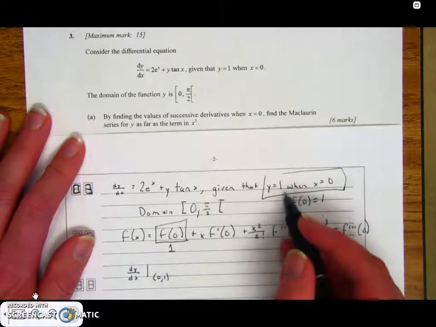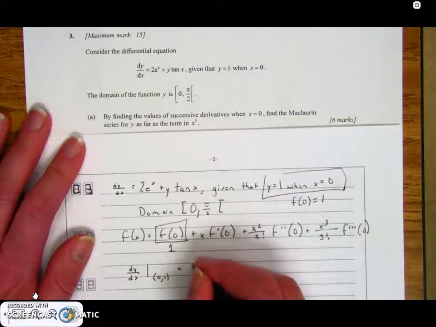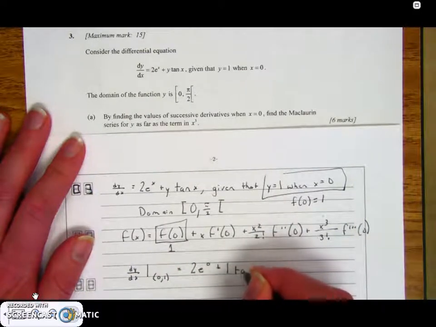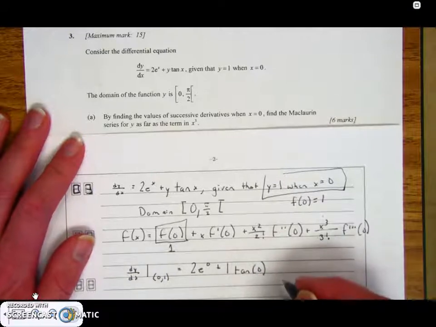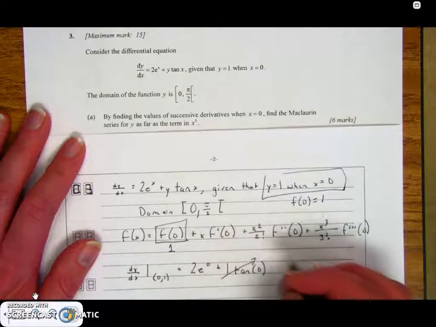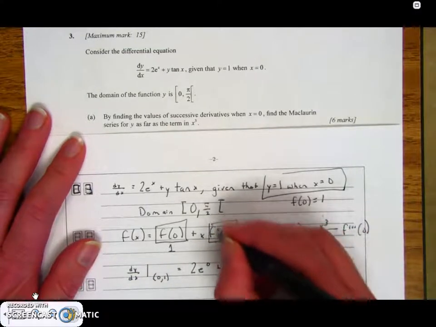When x is 0, y is 1, and you need both of those to substitute in here. So this is going to be 2e^0 plus 1 times tan of 0. Okay, and tan of 0 is 0, so this is just 2 times e^0, which is 1, so this guy is 2. So I already know that this is 2.